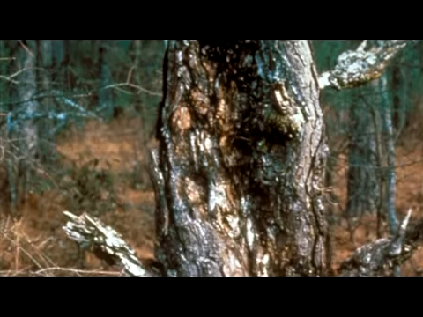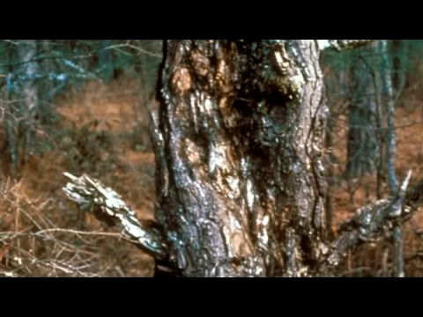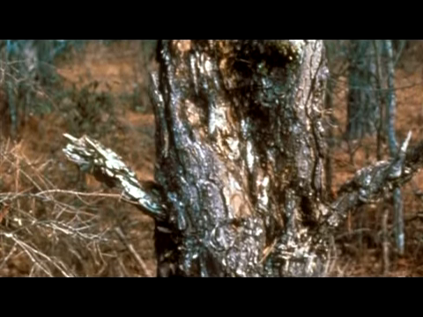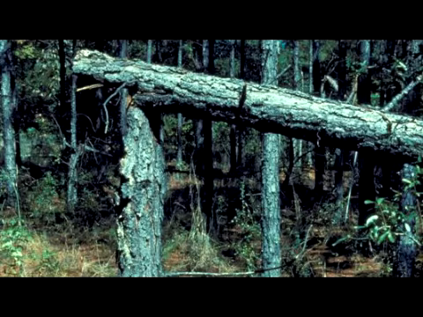The pine tissue is usually dead in and around the canker, making that area on the tree very weak. This condition ultimately makes the pine tree vulnerable to wind and ice breakage.